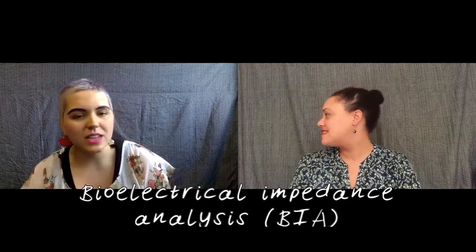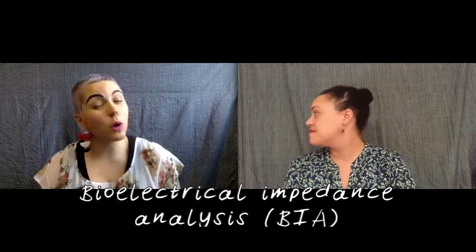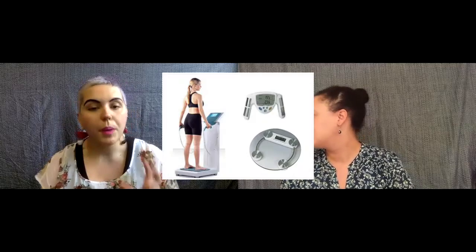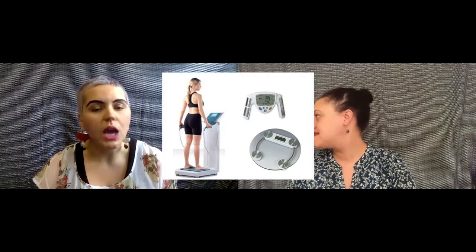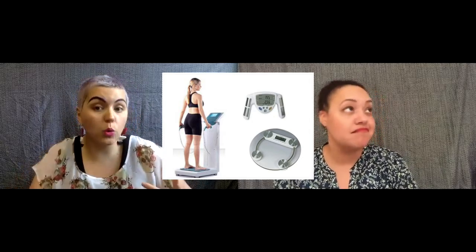Bioelectrical impedance analysis, or BIA, calculates the amount of water in the body, which is mostly stored in our muscles. By passing a weak electrical current through the body, researchers can examine the impedance or resistance of a person's tissues. Generally speaking, with more muscle tissue, a person will have more body water, which will lead to lower impedance.